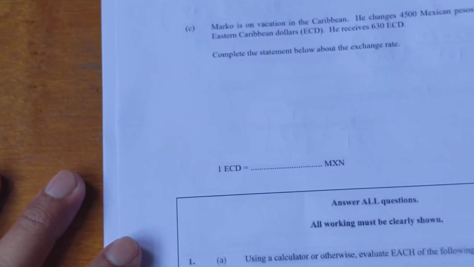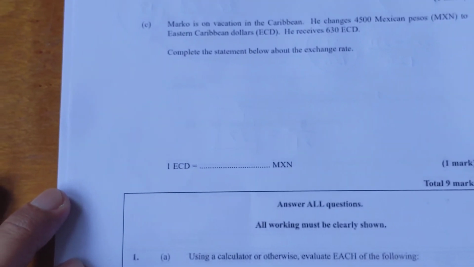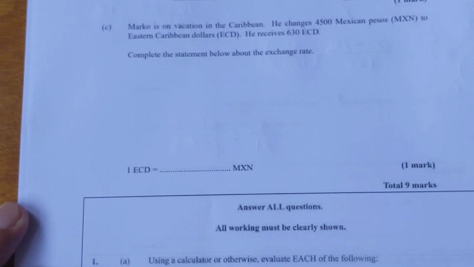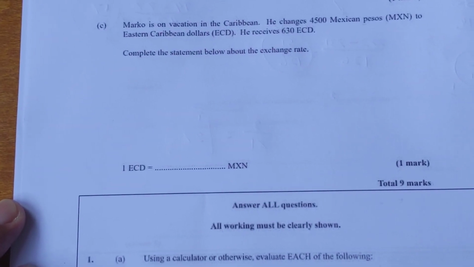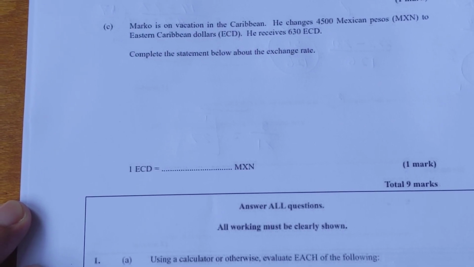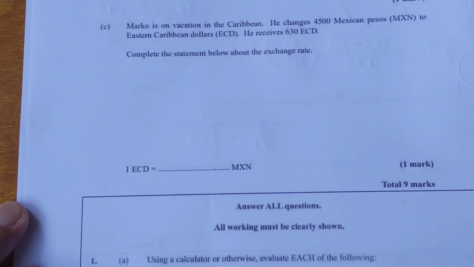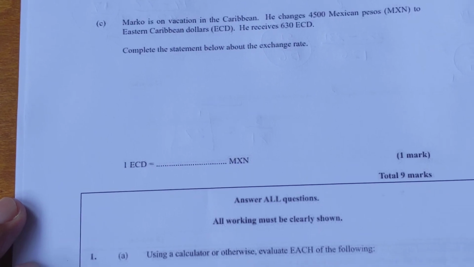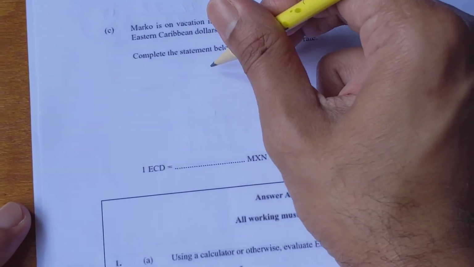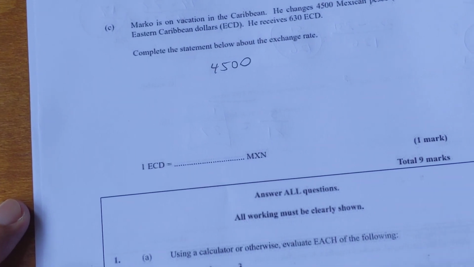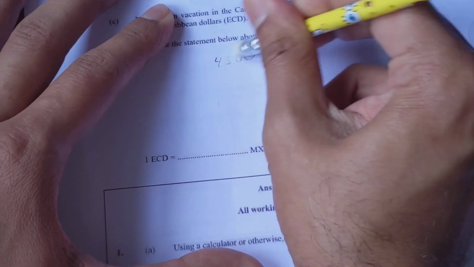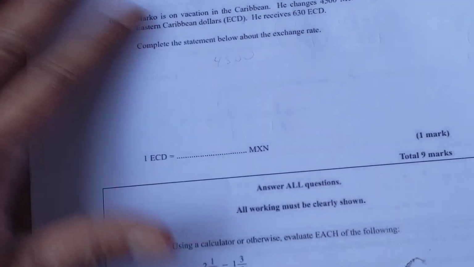Let me look at this one. Marco is on vacation in the Caribbean. He changes 4,500 Mexican pesos to ECD dollars, Eastern Caribbean dollars. He receives 630 ECD. He wants to know what the exchange rate is. So for exchange rate, you only have 2 things you could do. You could either multiply or divide by the exchange rate. That's all you could do. That's what makes exchange rate tricky, so you have to know which one is which.